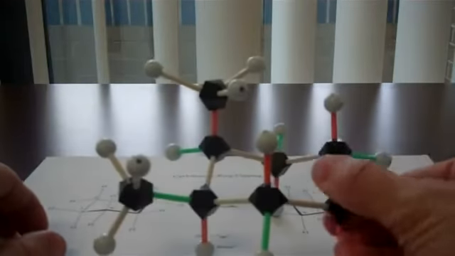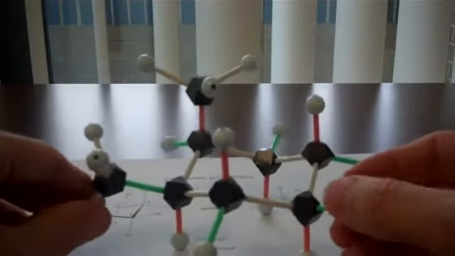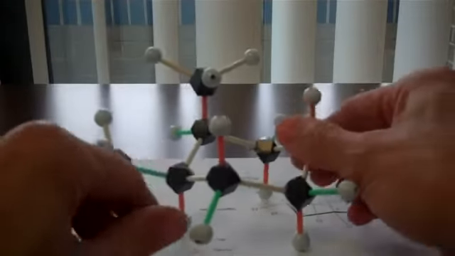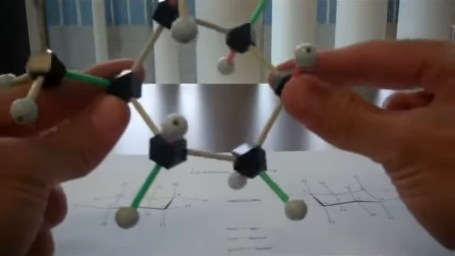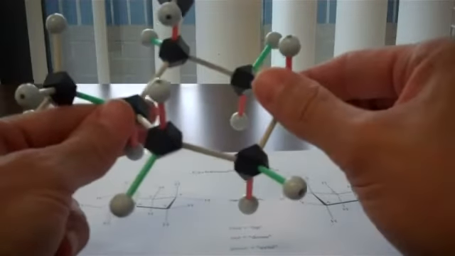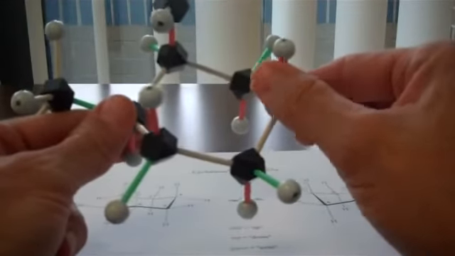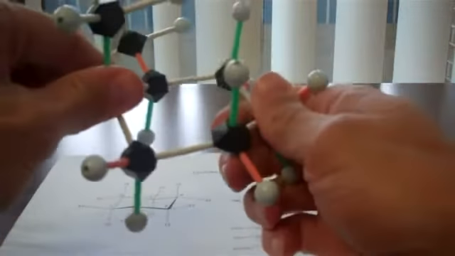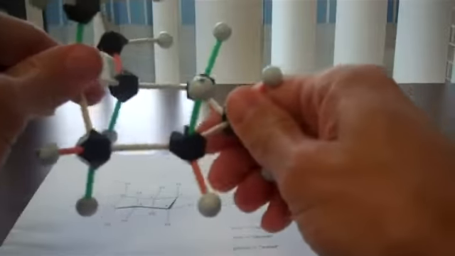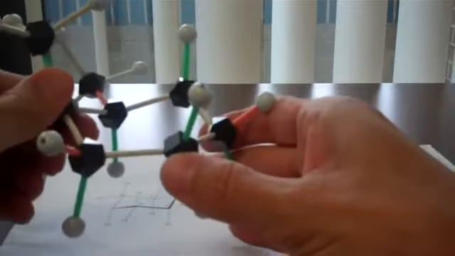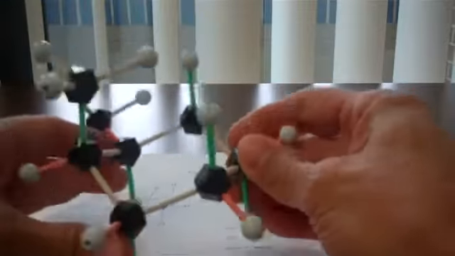So it's a lot easier to see what that flipping is all about if you actually have a model here to manipulate. So if I grab this ring by two carbons that are on opposite sides, and one carbon is going to be slightly above the other one, they're not all in the same plane. And if I take the one that's kind of up and push it down, and at the same time take the one that was down and push it up, I can accomplish this ring flipping here.